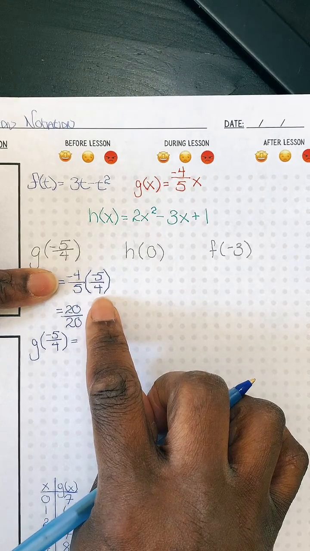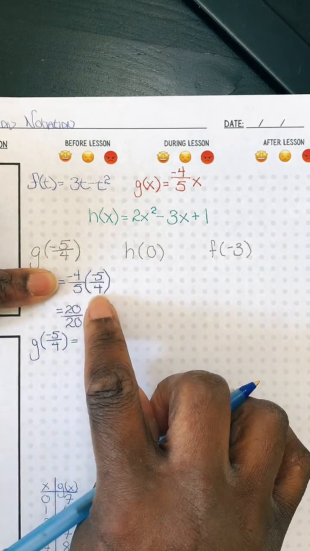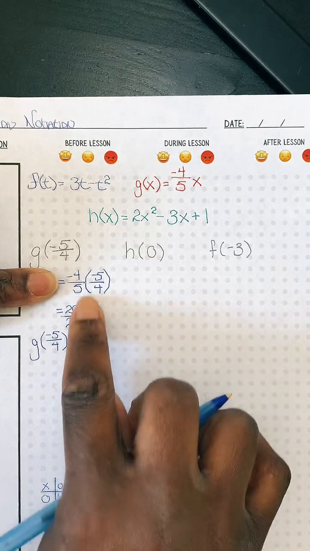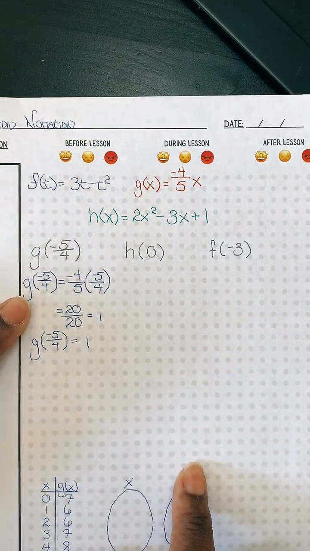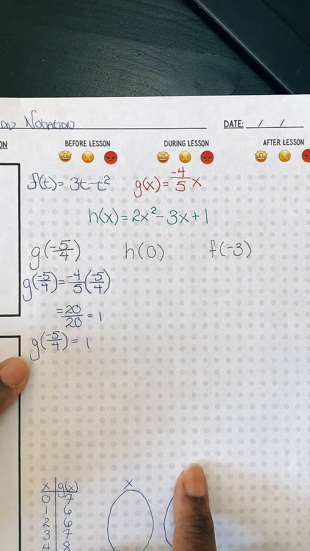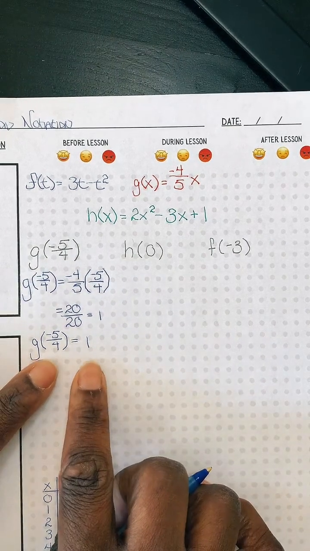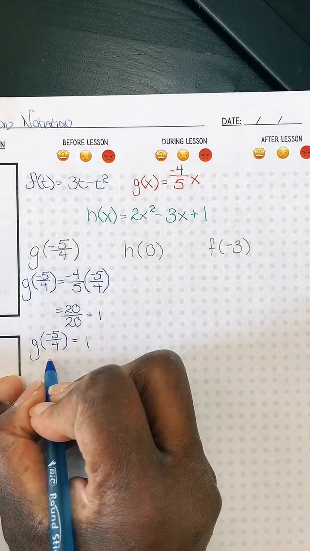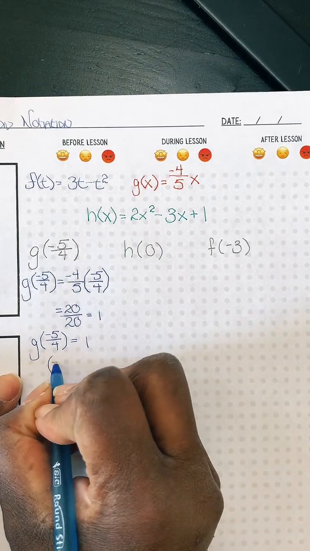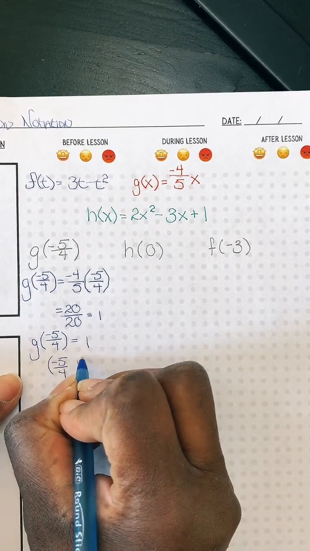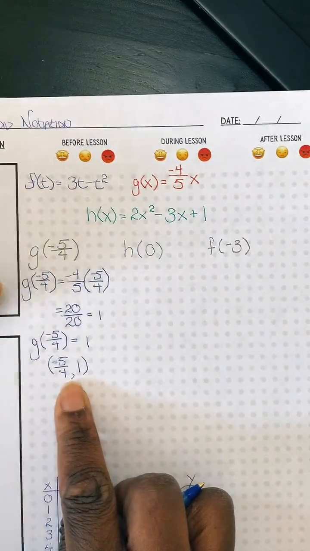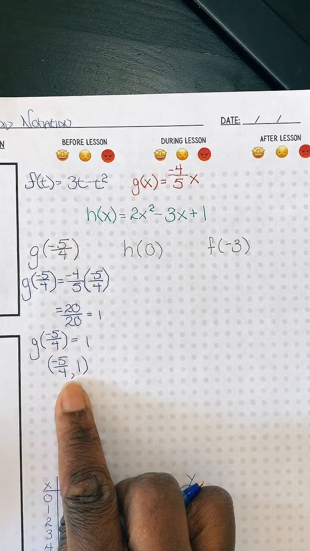All you really need to do is the substitution on the right-hand side, and you're doing all the work there. You're only bringing down your g function at the end, because what you're finding is basically an ordered pair: -5/4, comma 1. You found an ordered pair for that g function.